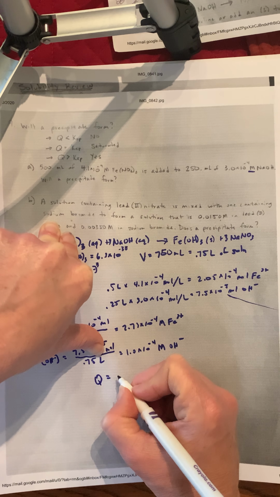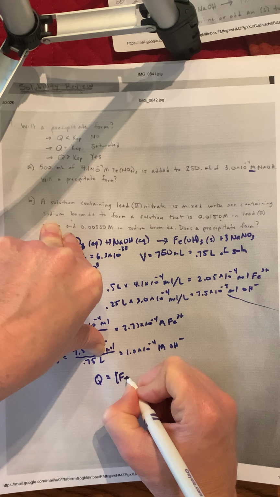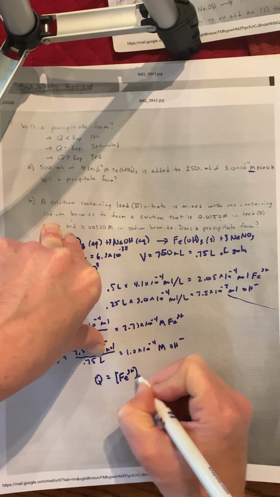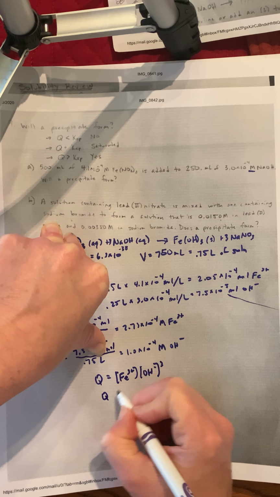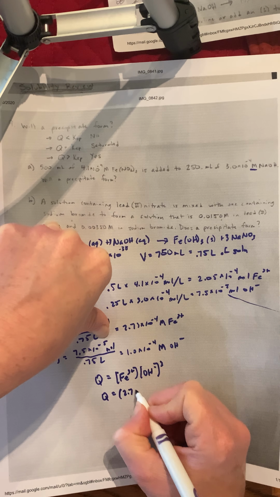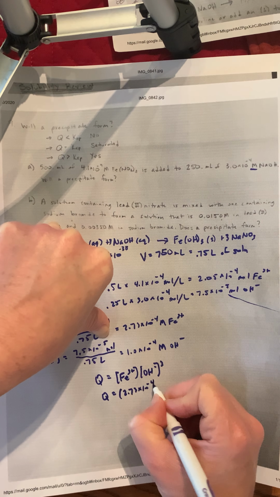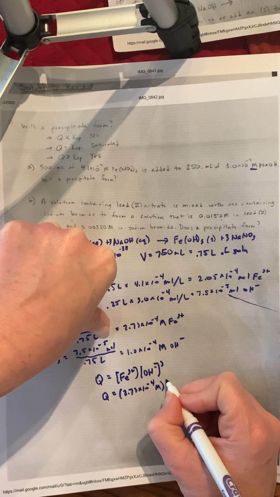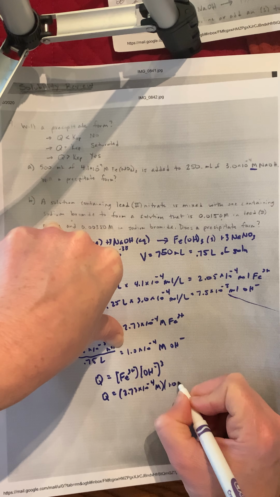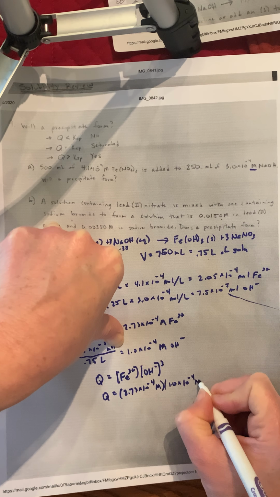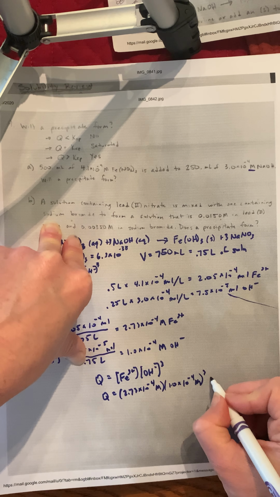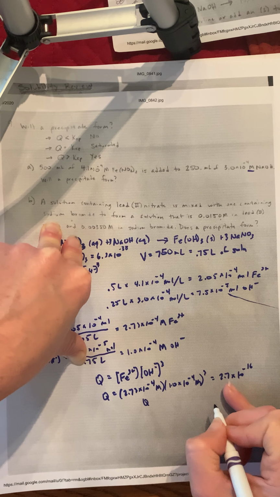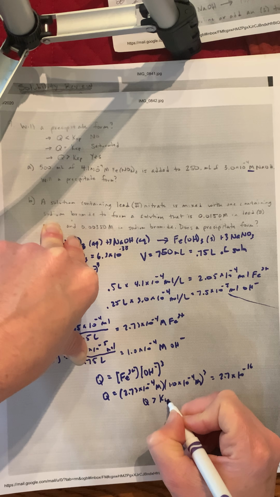It's going to be Fe3 plus, but it's not at an equilibrium, times OH minus cubed, and plug in our values. 2.73 times 10 to the negative fourth molar times hydroxide, 1.0 times 10 to the negative fourth molar cubed, and that is going to be 2.7 times 10 to the negative 16th. And Q, this value, is definitely greater than KSP.